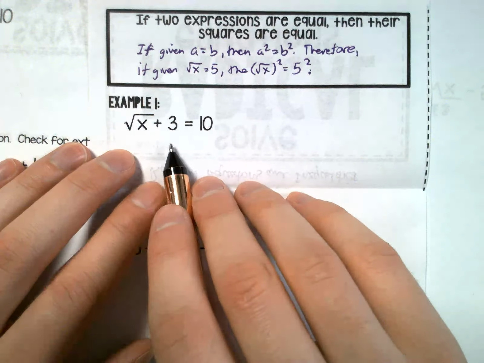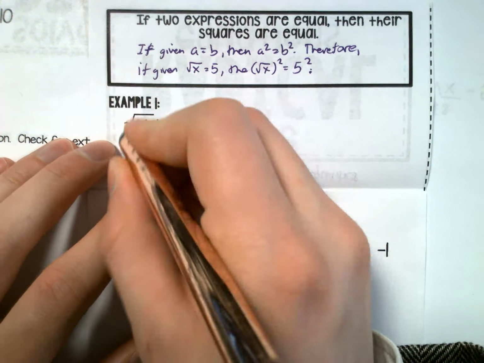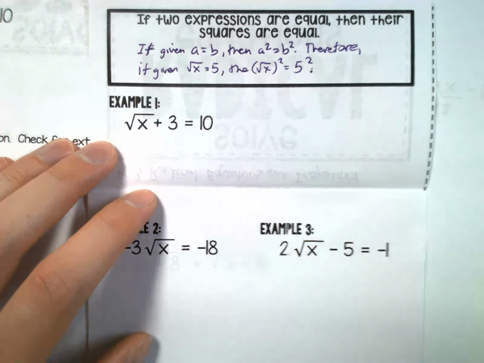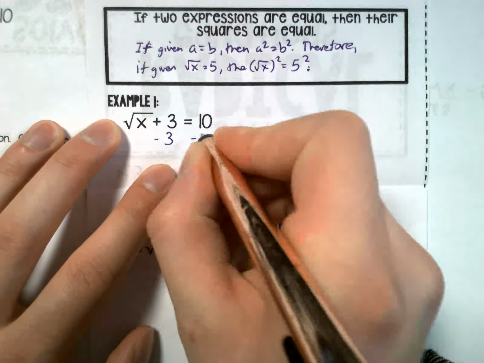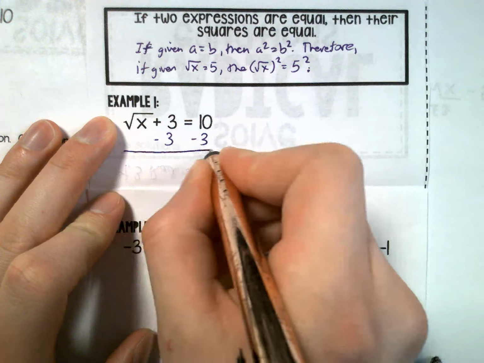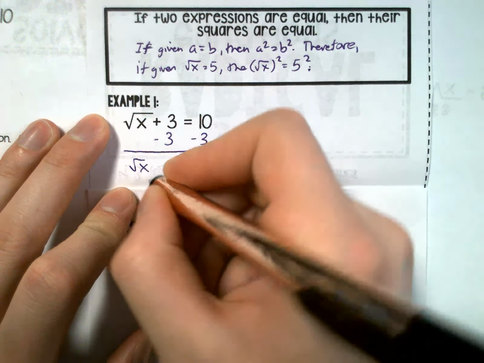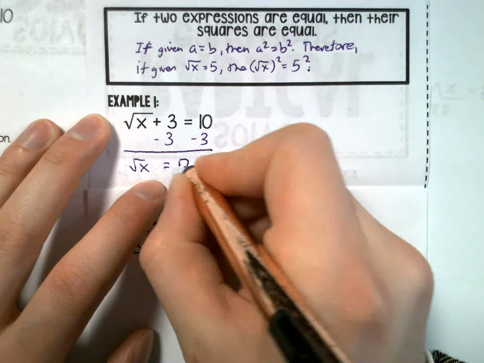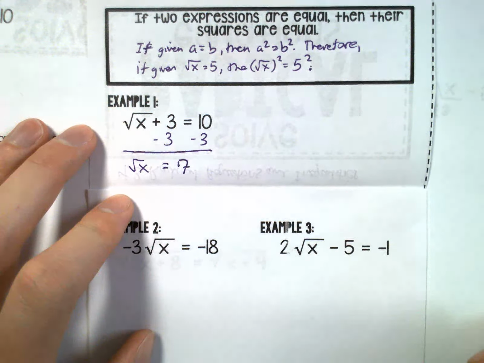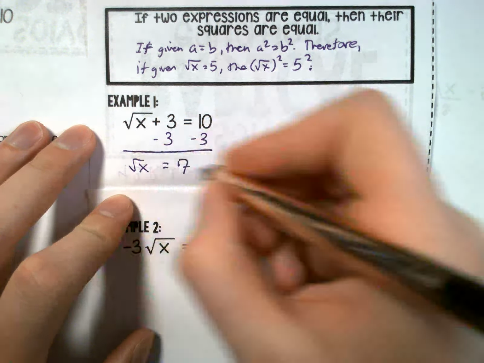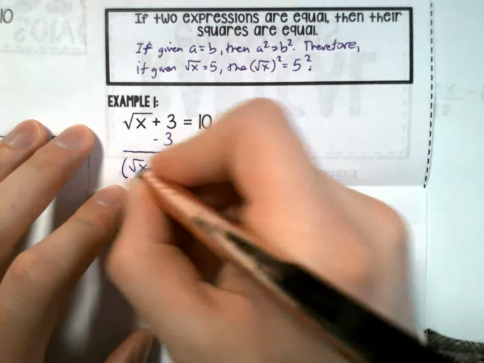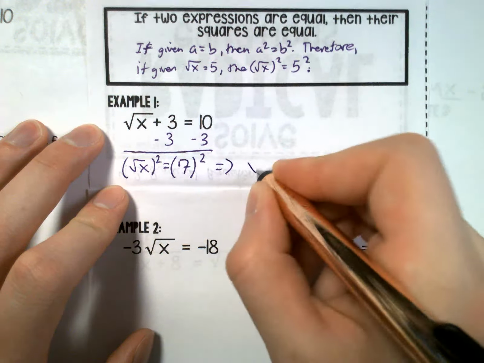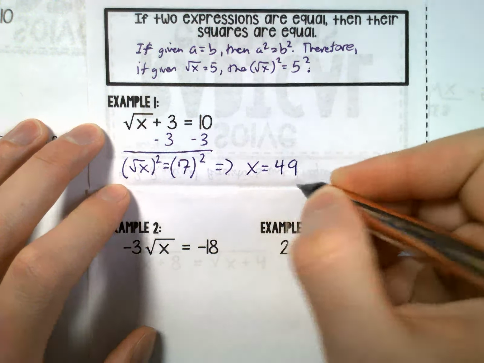If we take a look at our first example here, we're going to get the radical by itself. Just like any rule that we've done in the past, we have to isolate the x. In this case, we isolate the radical with the variable. So we're going to subtract 3 from both sides first. That's going to give me the square root of x equals 7. But we're not done. We would then square both sides. What we get from that is x equals 49.